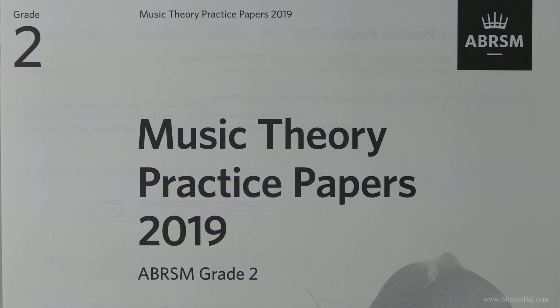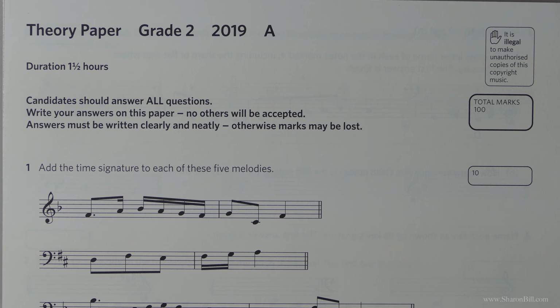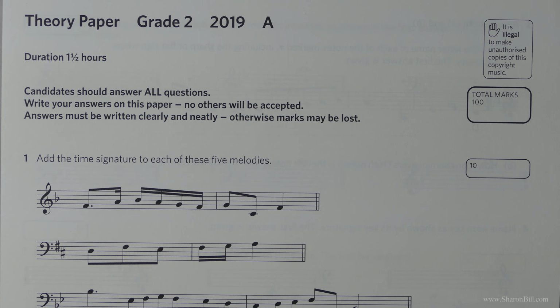And now we're going to make a start on the 2019 Grade 2 Practice Paper A. So if you turn with me to page 3, we can make a start on this. I do suggest you have a go of this on your own first of all. It's always better to learn by your mistakes and then re-access the video and we can check it through together. And so I'm going to work through these with you now.